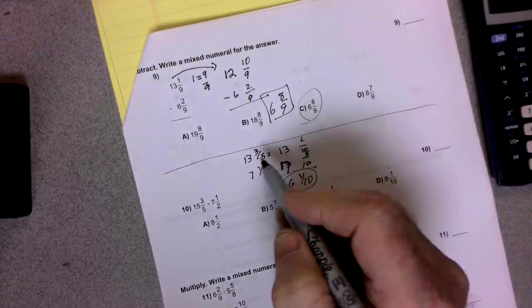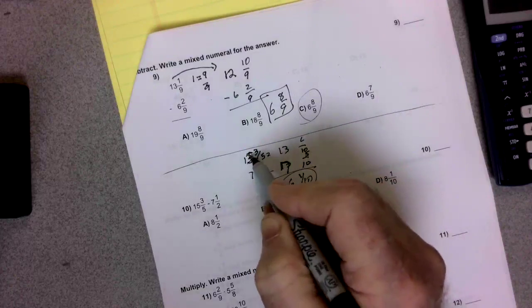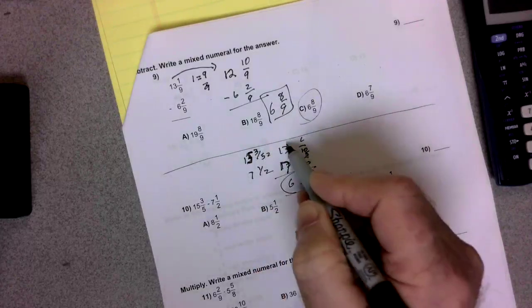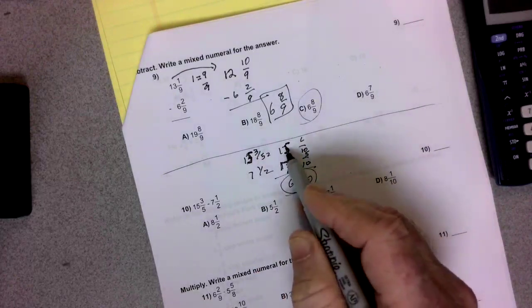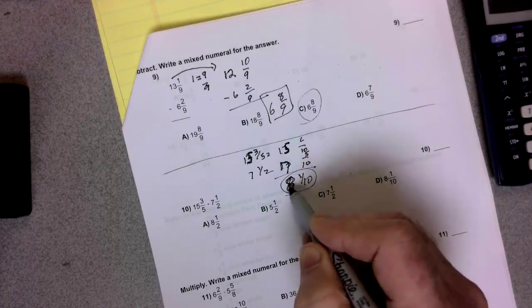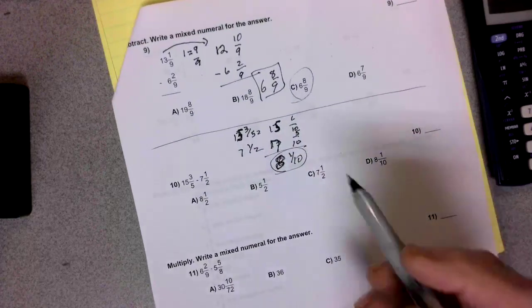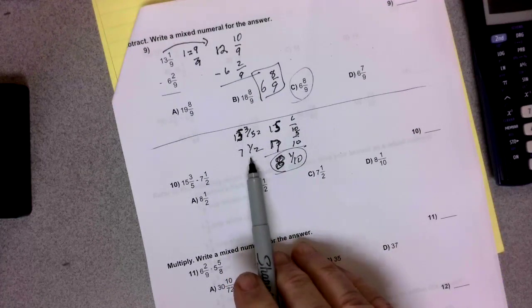Oh gosh, I really garbled that up, didn't I? That's 15. 15 3/5. I don't know what I was looking at. I was looking at another page, I guess. 15 take away 7 is 8. Okay, I hope it didn't confuse you too much on that. So this was 15 3/5, taking away 7 1/2.